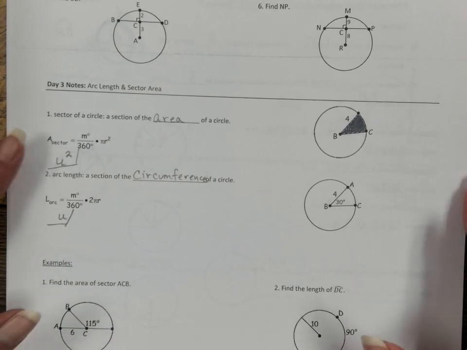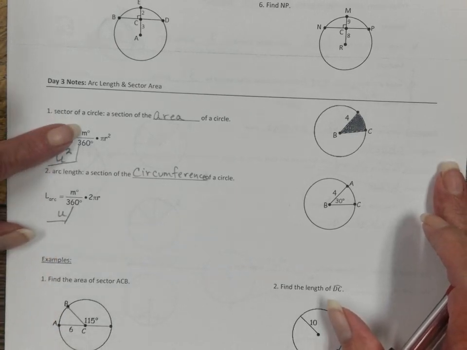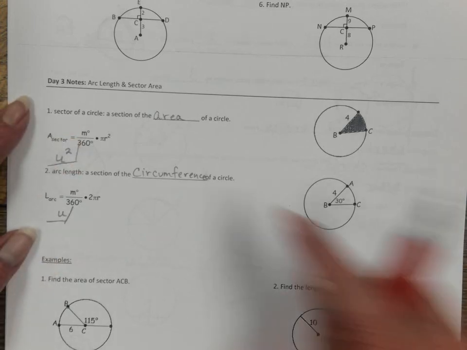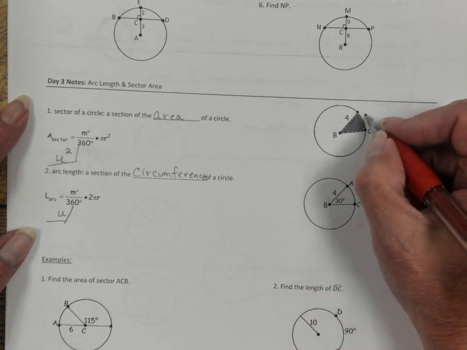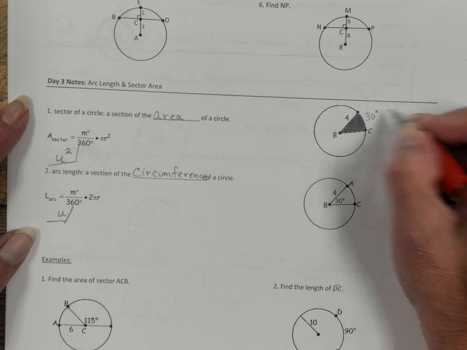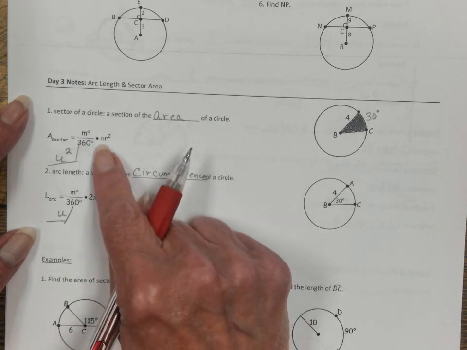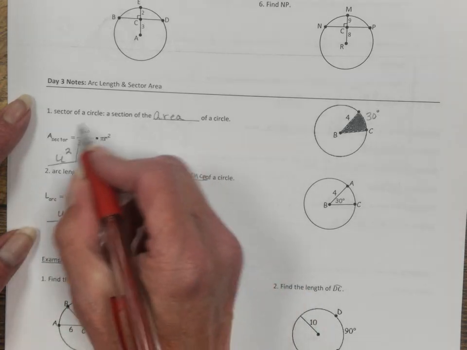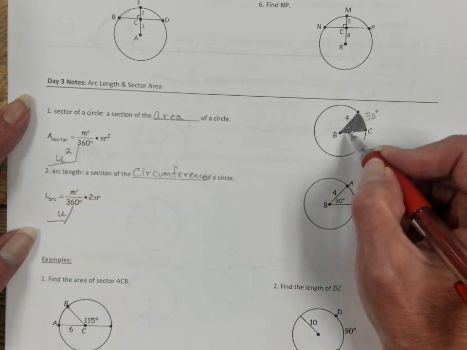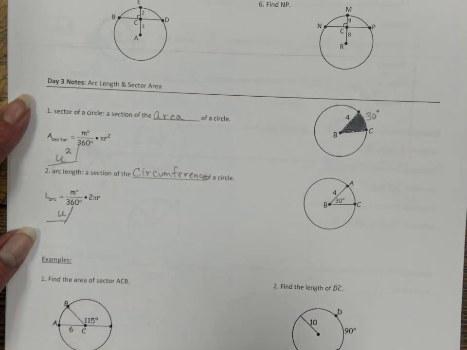All right, so let's take a look at our equation. The area of a sector is m divided by 360, where m is going to be that central angle, and that central angle opens up to an arc measure of the same degree. That is the m that we are going to be using, times pi radius squared. So we are looking at the percentage of the circle this piece is, that's the 30 divided by 360, and then we're multiplying it by the area of the circle.